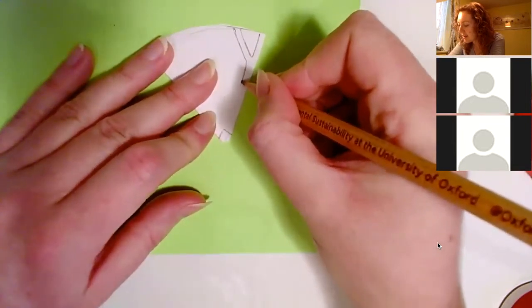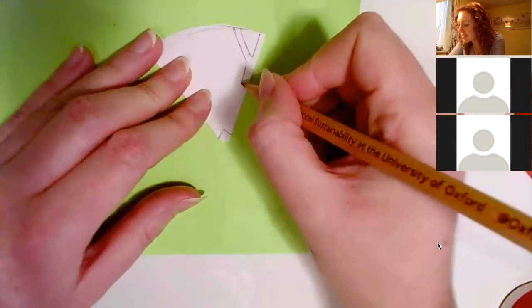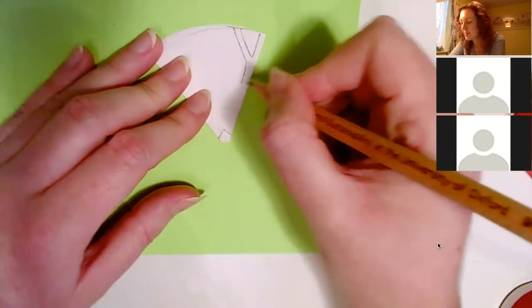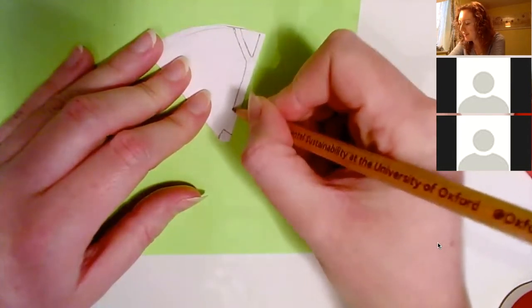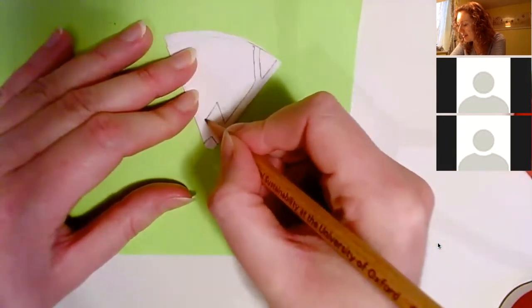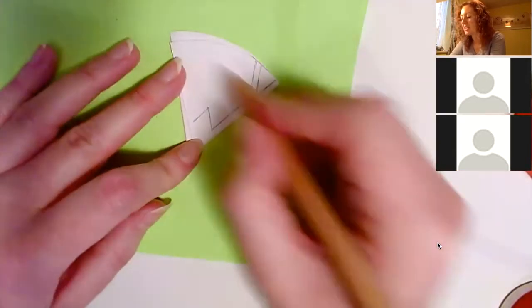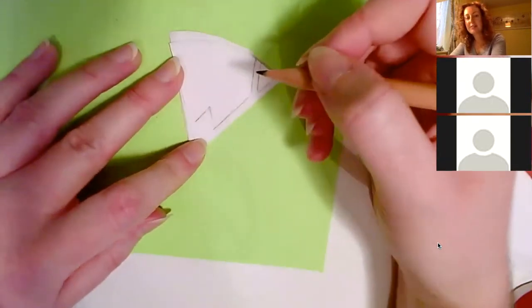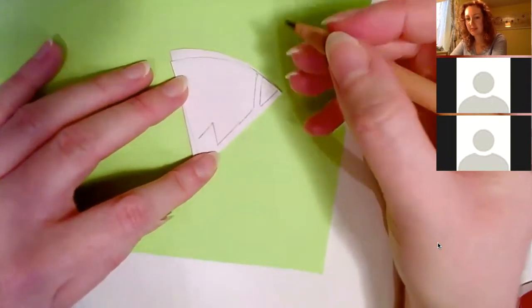And I'm going to go down again. I think I'm going to keep this a bit simple. You can have more little bits that come off like this, but I'm going to keep mine a bit simple. And then I'm going to go up in the center like this. And then I want it to be symmetrical. You don't have to make it symmetrical, but I'm going to make mine symmetrical.